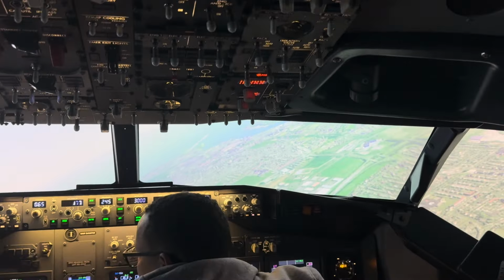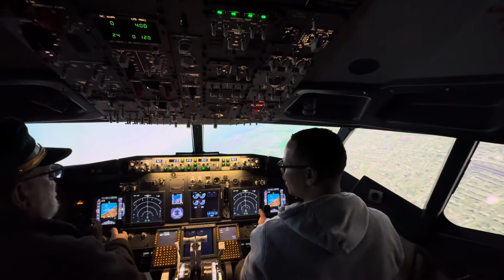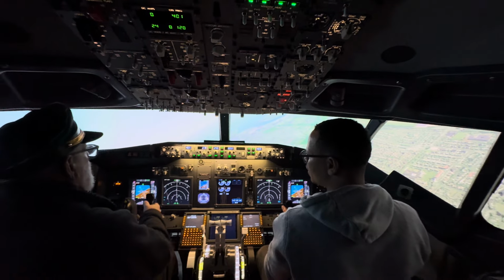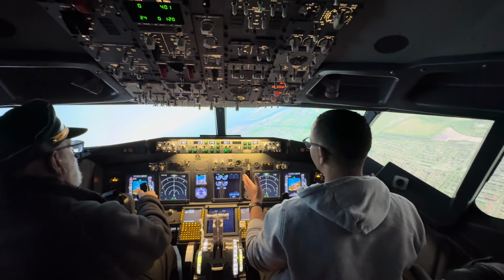Very good. Right here. You see, we don't want to exceed the big line. So now let's turn a little bit left. So we can just stay on the big line right there. That's it.